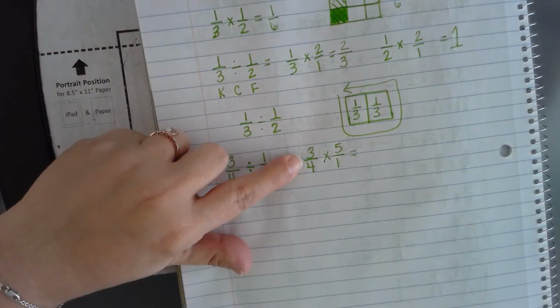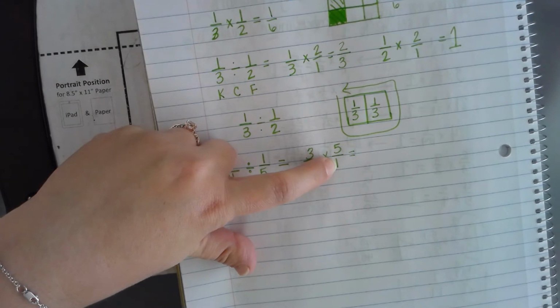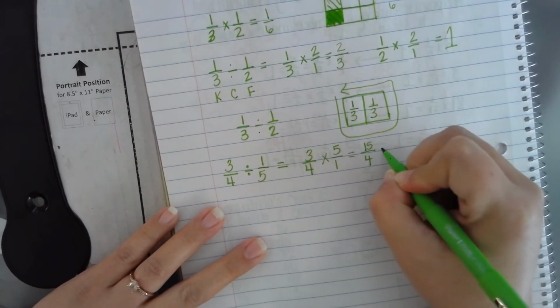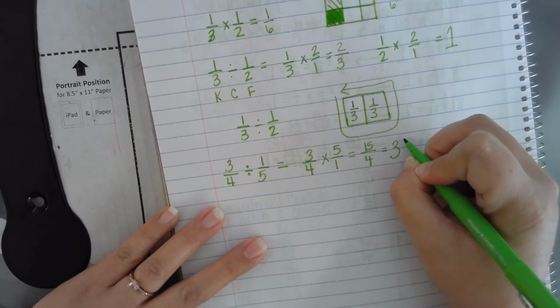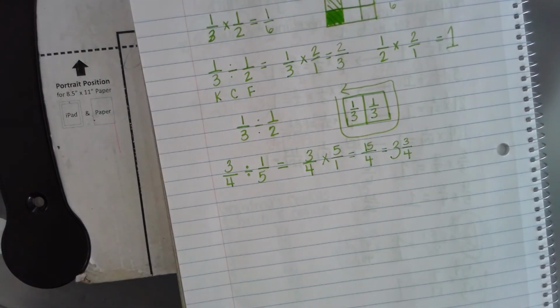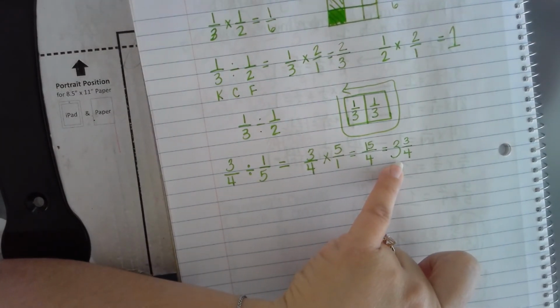Y'all have always called that keep, change, flip. Keep the first, change the sign, flip the second, reciprocal. And it gets you 15 over 4. And we would change that into a mixed number, wouldn't we? All I did was take the 15/4 and turn it into 3 3/4.